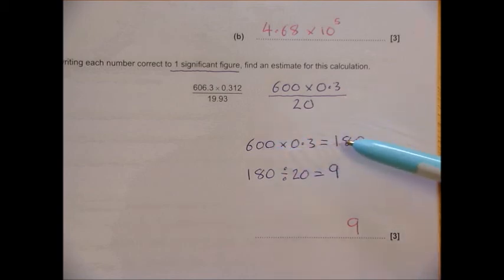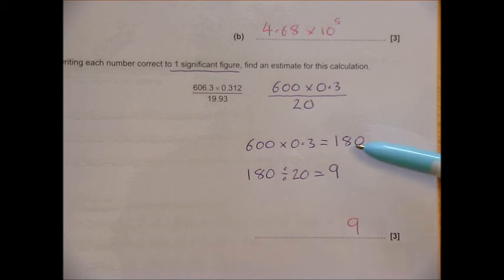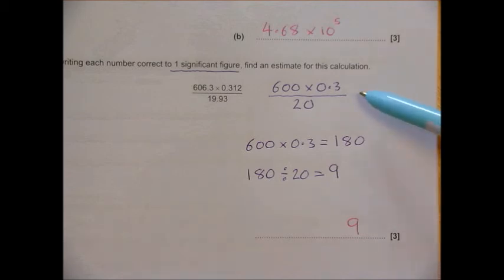By the way, I found that a bit fiddly in my head. The way I did it was, I just did 600 times 0.1, which is a tenth of 600, which is 60, but here you've got 3/10 of 600, so 3 60s are 180. And then it's 180 divided by the 20, which gives you 9. And for 3 marks, the answer is 9.